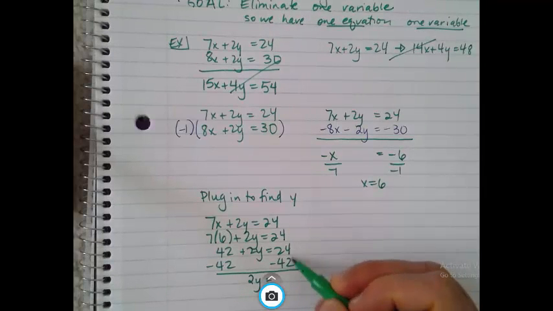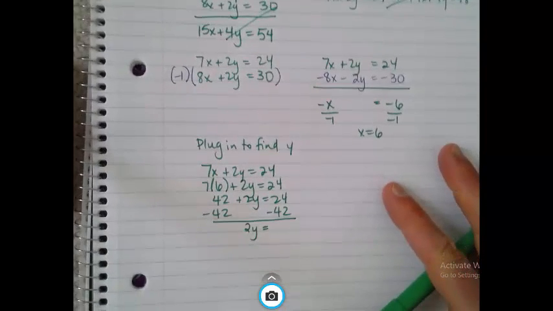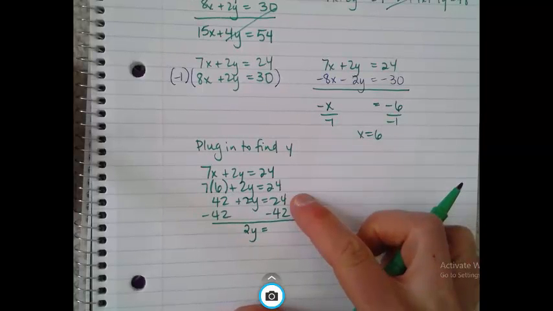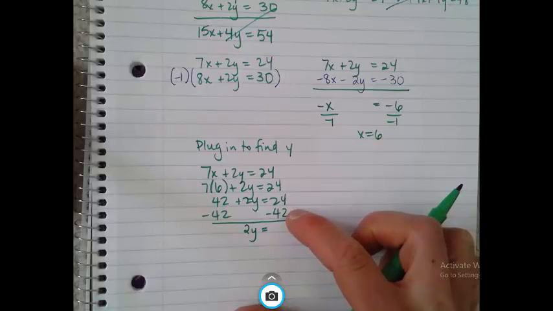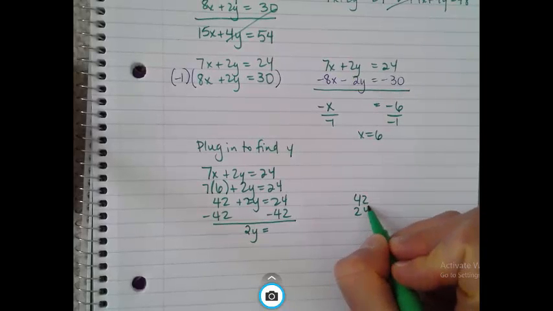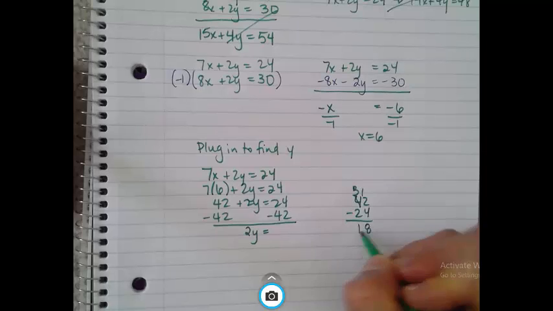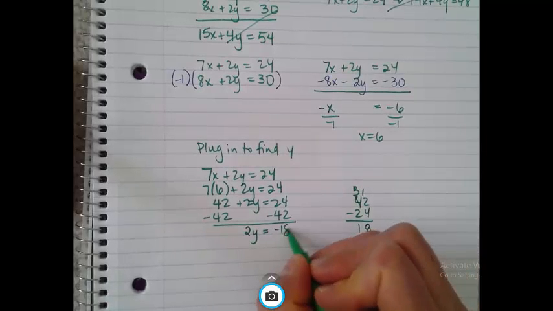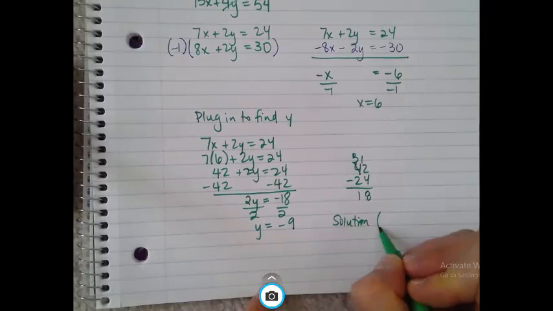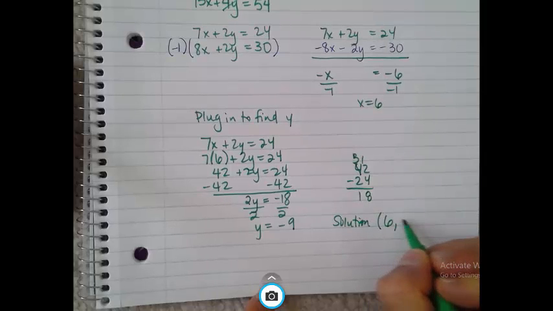Now, be careful when you do the subtraction here. When you've got -42 and +24, if you go ahead and just subtract like you normally would, of course that won't work. So we're going to have more negatives than positives. So I'm going to do 42 minus 24. I can see that 42 is 18 bigger than 24, so here I've got -18. Great. So my solution is 6, -9.